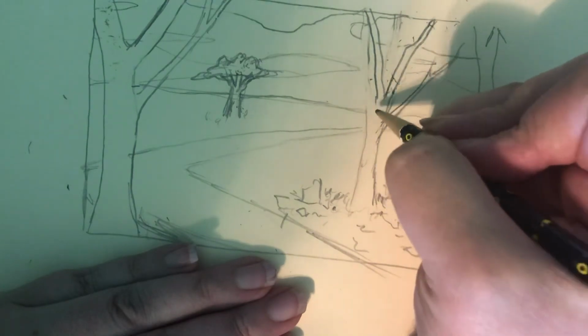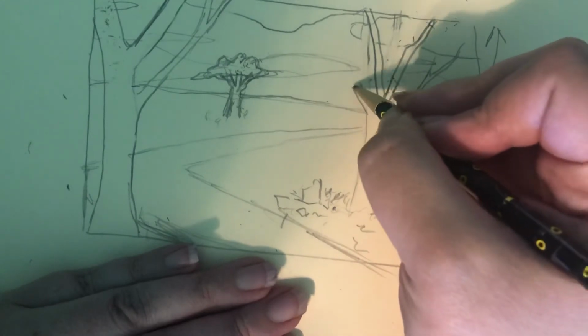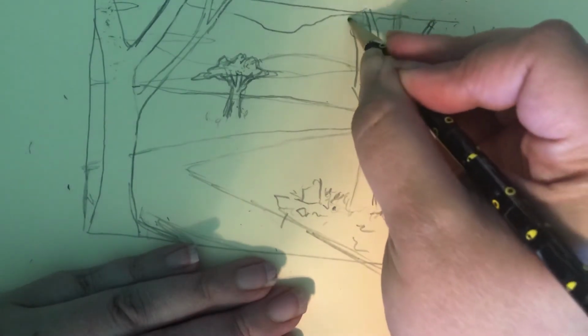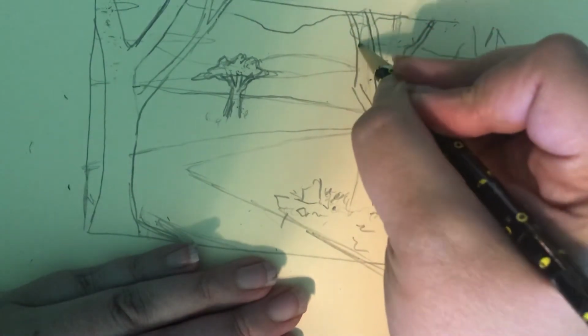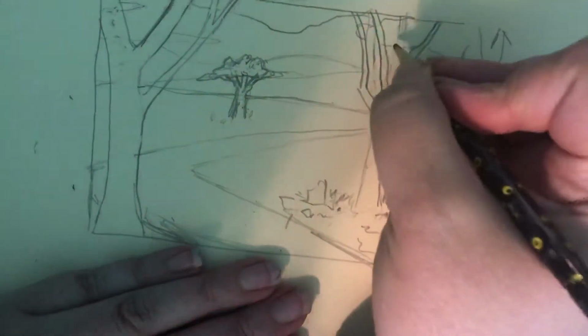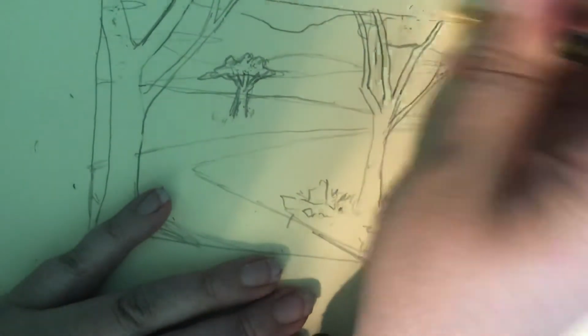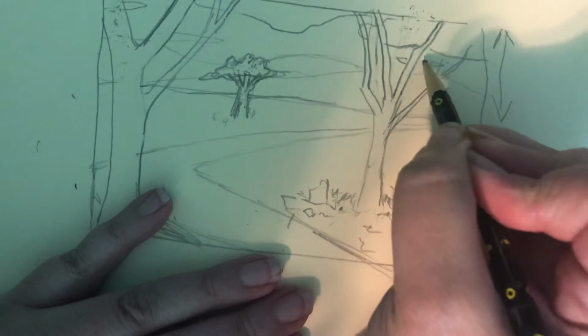That's okay. Lots of times you don't know what you want until you start getting something on the page, and you can say, oh, maybe I want something that's a little different from that. Okay. It's a kind of funky, more twisted tree. Looks a little more natural to me. Not so symmetrical.